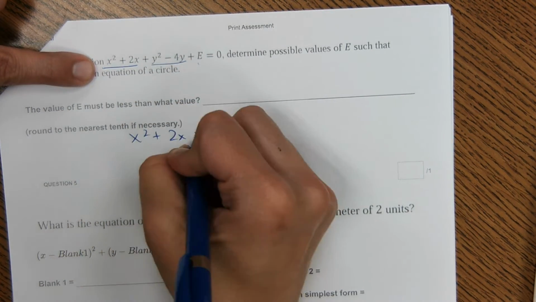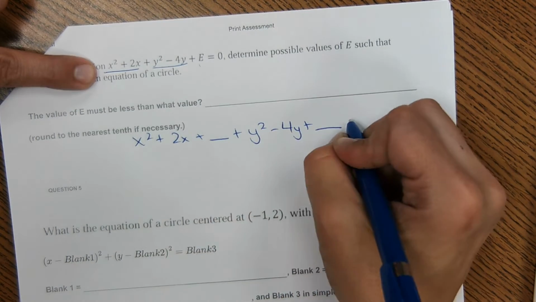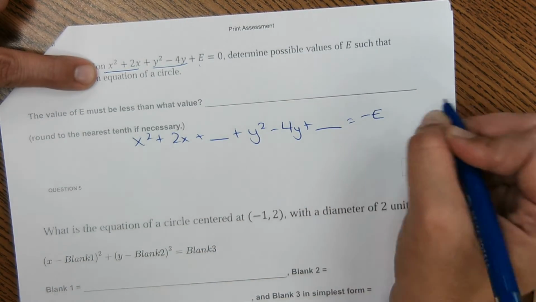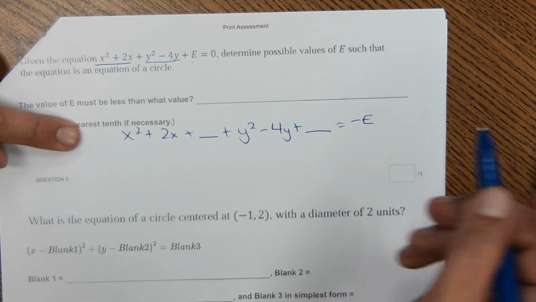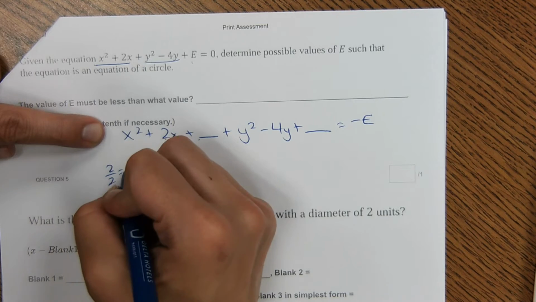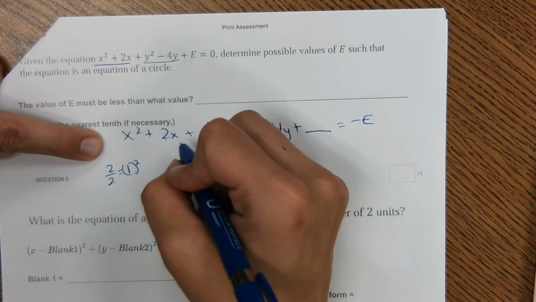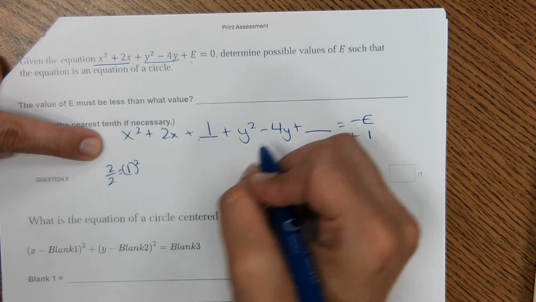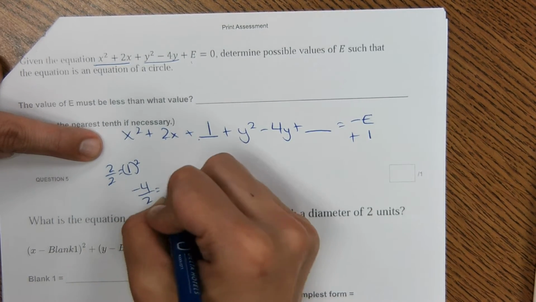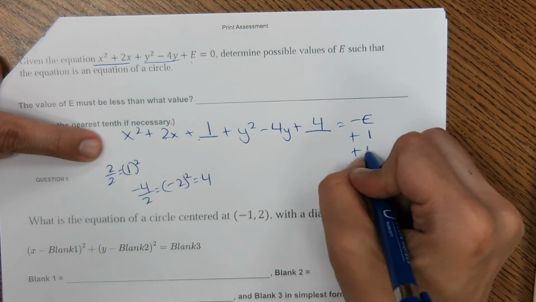I'm going to complete the square, and then I'll put E on the other side, negative E. Okay, so solving for these blanks, I take this term, divide it by 2, I get 1, and then I square that, so this would be 1, and whatever I add on this side, I have to add over here. Take this middle term, negative 4, divided by 2, square it, I get 4. Whatever I add over here, I also add over here.